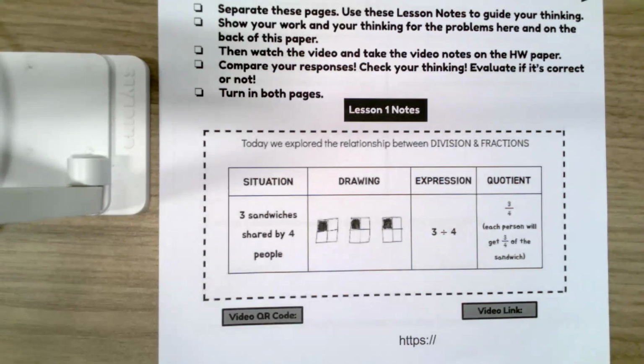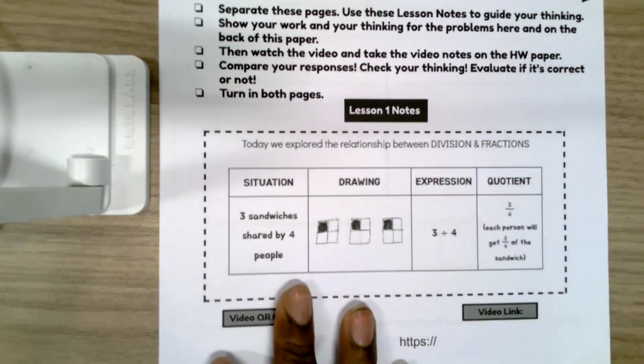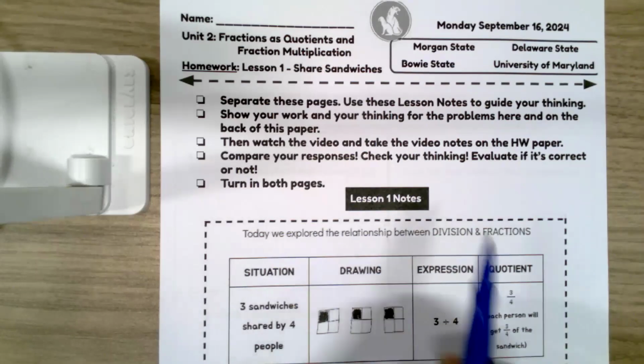And we just want to push you to do even better, but we want to take it one day at a time. So we've entered into a new unit called fractions as quotients and fraction multiplication, which is really cool.